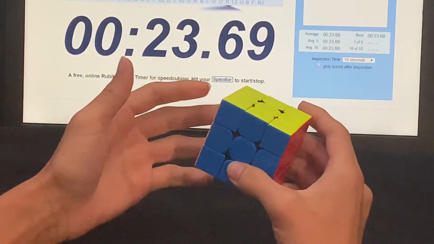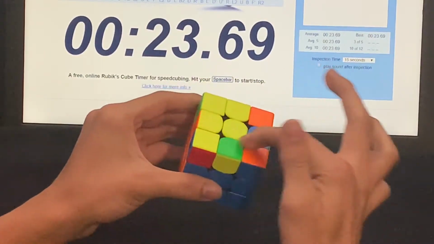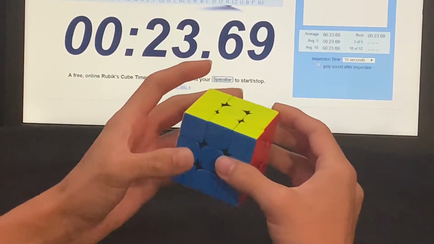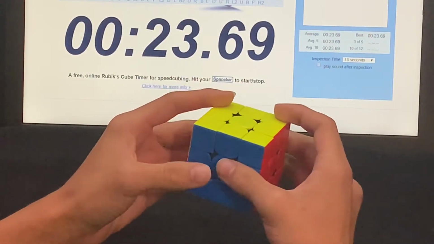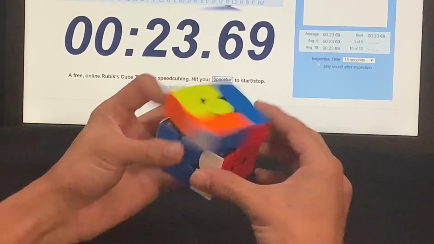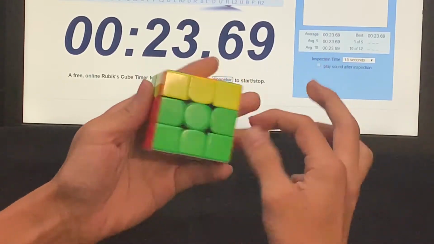But usually there'd be a second step, which looks like this, where the yellow top isn't completely done, and you need to do an algorithm to get it done. I just happened to get a skip right there and moved on to PLL. But the OLL is when you're trying to get the entire yellow section after getting the first two layers.